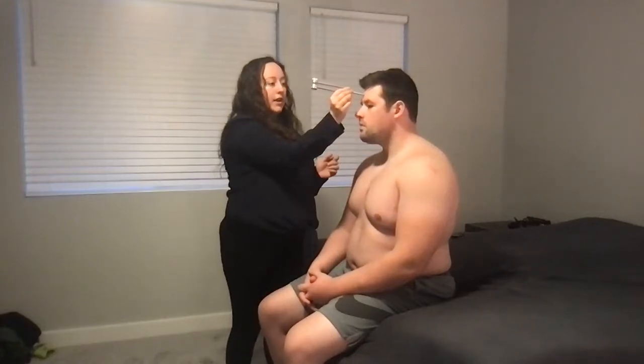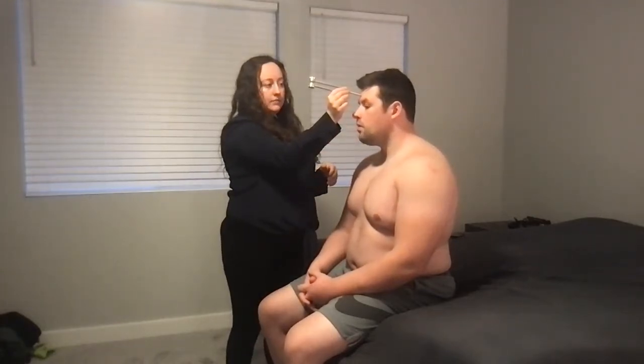So the Weber test, you're going to have your tuning fork and you're going to strike it and put it in the middle of their forehead. And you're going to ask which ear they can hear it out of. Both. They should be able to hear out of both ears. If for some reason they can't, this could indicate hearing loss.